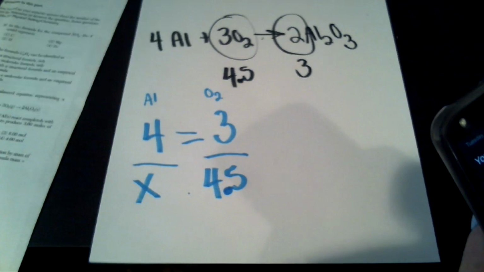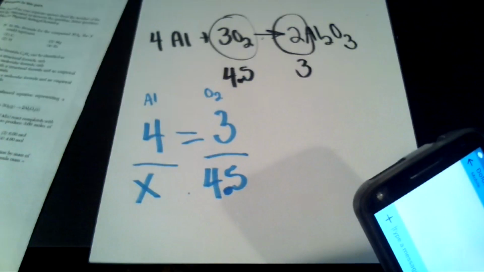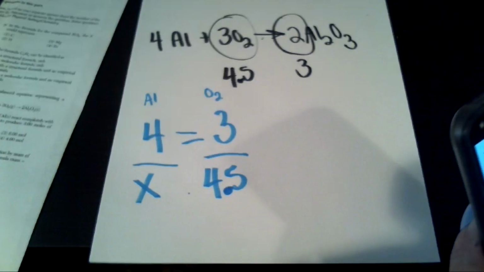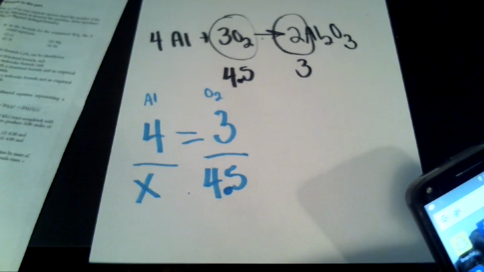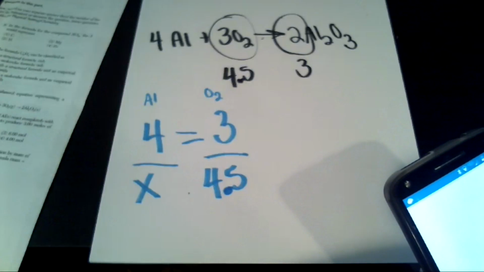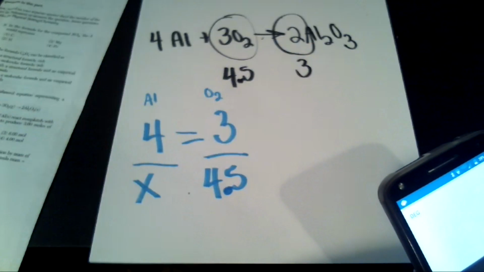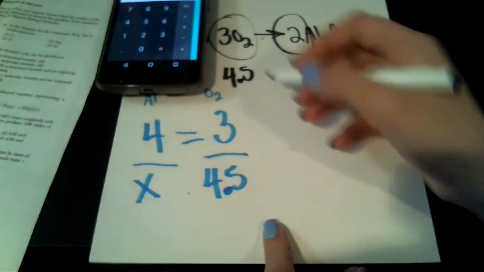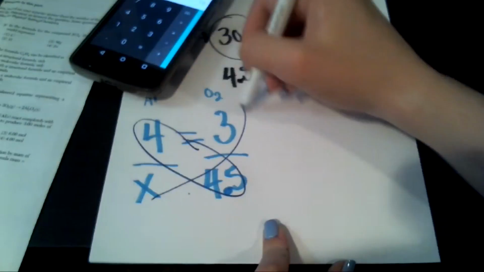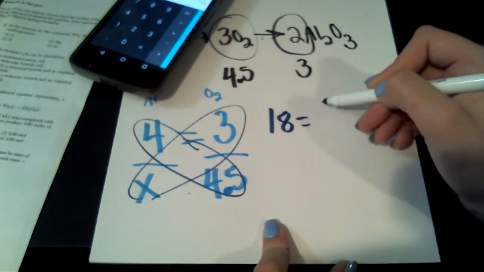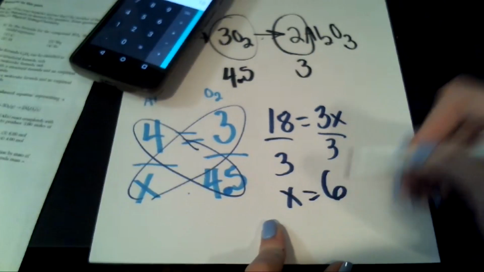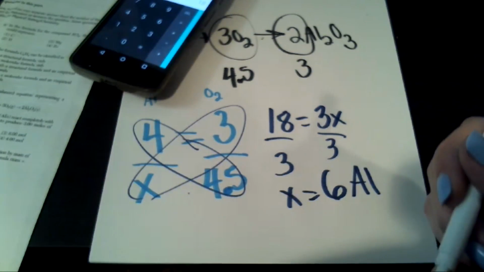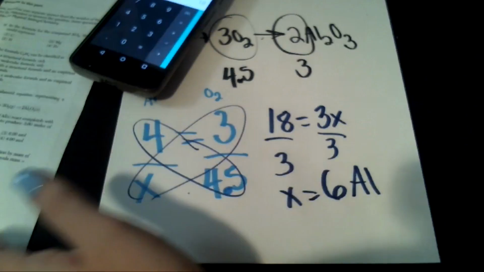I don't know. I'm a chemist, not a mathematician. Sorry, just pulling up the calculator because I'm not prepared. I'm also a little bit crazy. 4.5 times 4. We're getting 18. 18 is equal to 3x divided by 3. X is giving us 6 moles of aluminum would be needed.